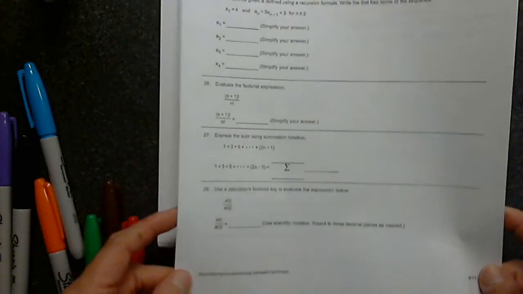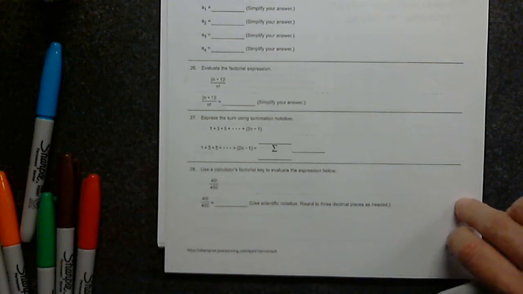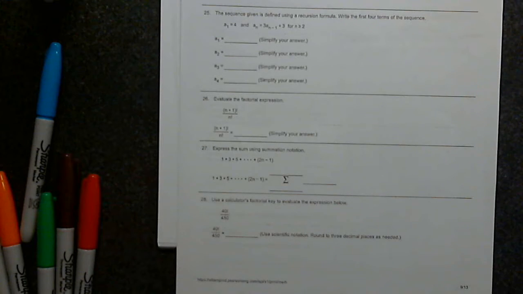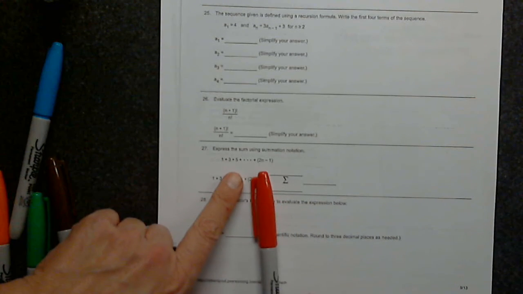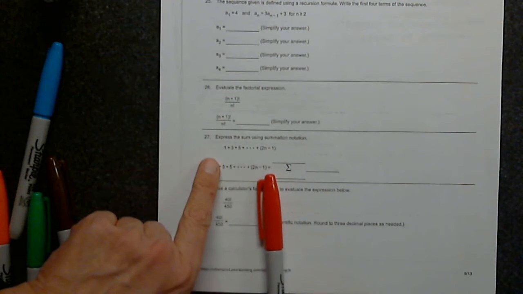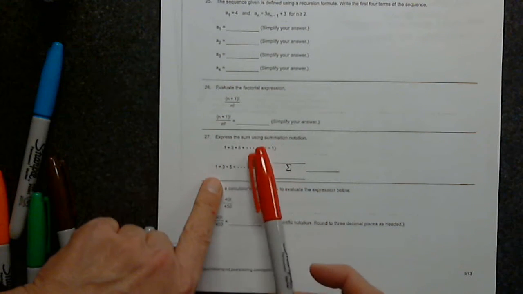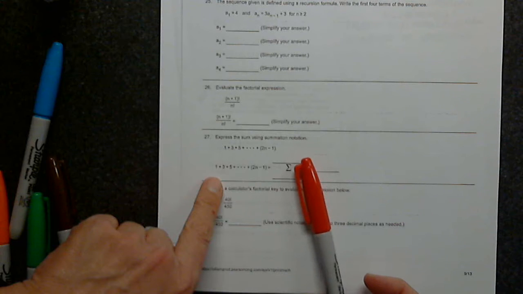We have 8 minutes, so let's use them efficiently. Okay, so this is the last page, I believe. Maybe not. Is there something on the back? No, there isn't. So this is the last page. So let's start with this. Number 27. Express the sum using summation notation.